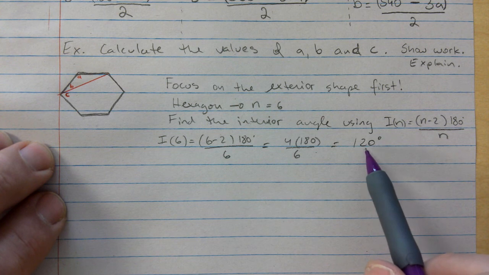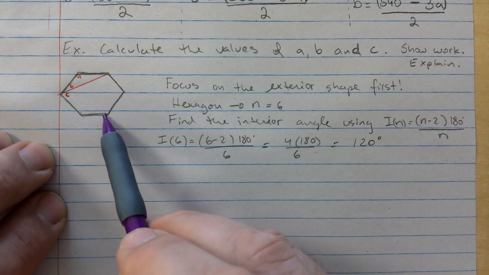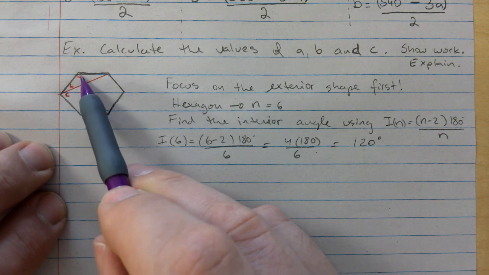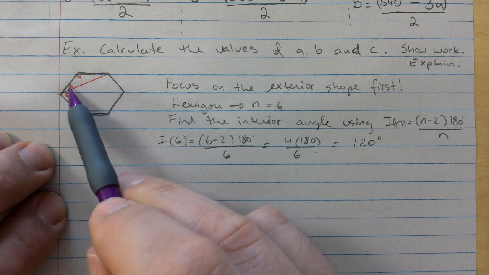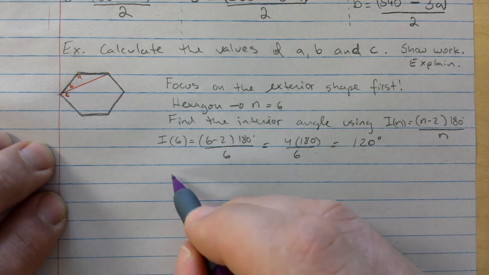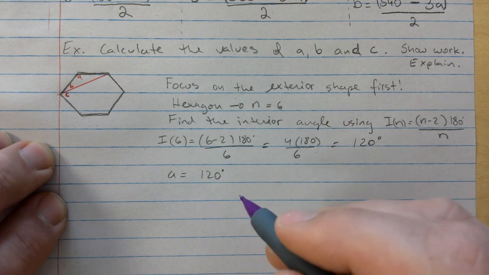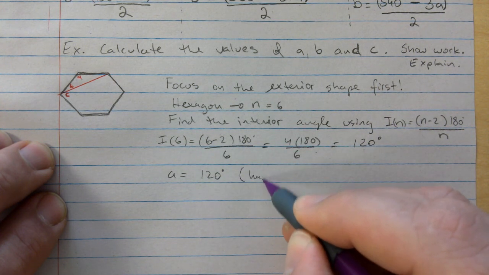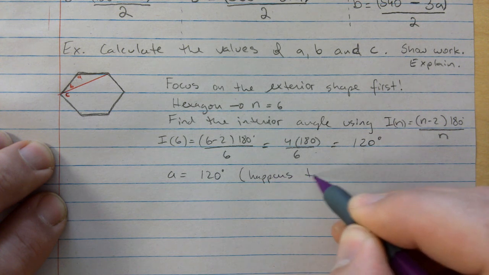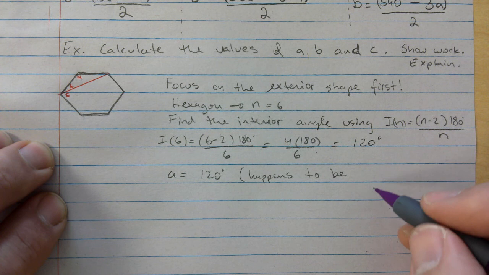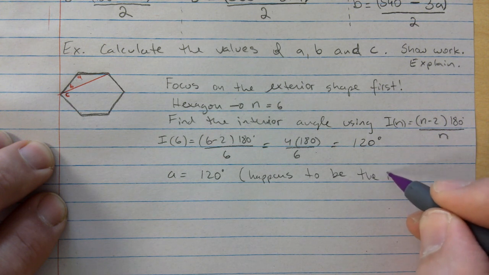So you found the interior angle of this because that's your starting point, right? And then you look at A, and if you know what an interior angle is, you would recognize that A is an interior angle of the polygon on the outside. So A is going to be 120, and I'll just put a note there, happens to be the interior angle.